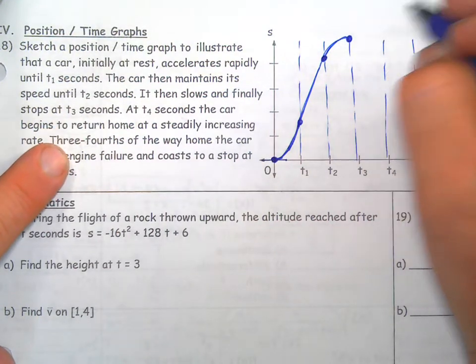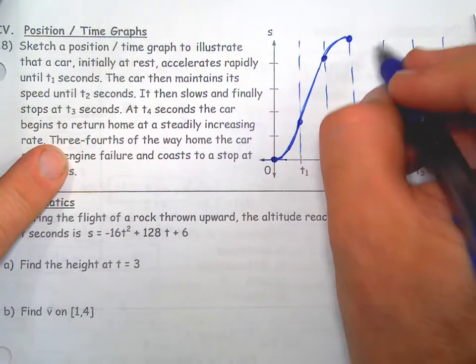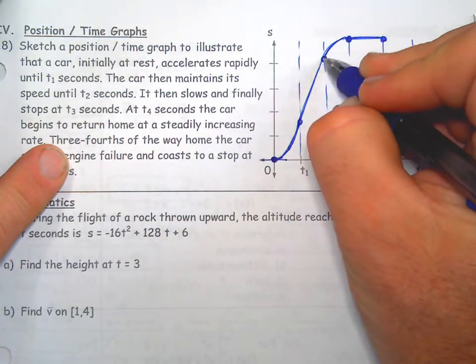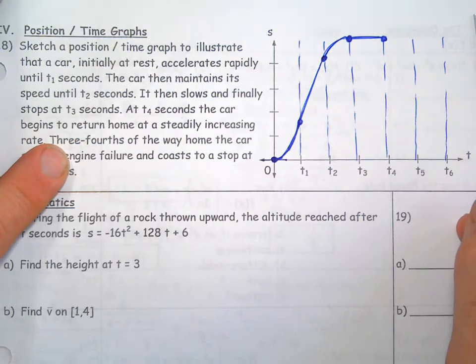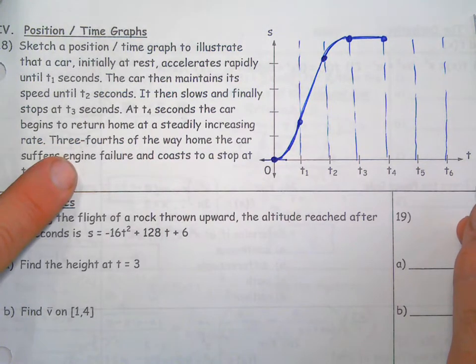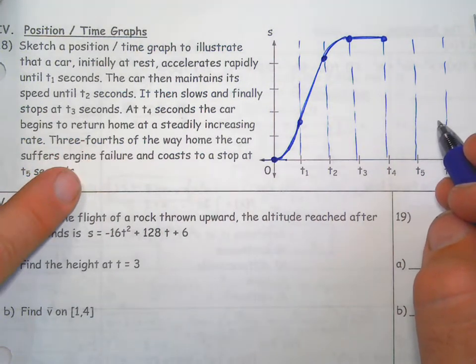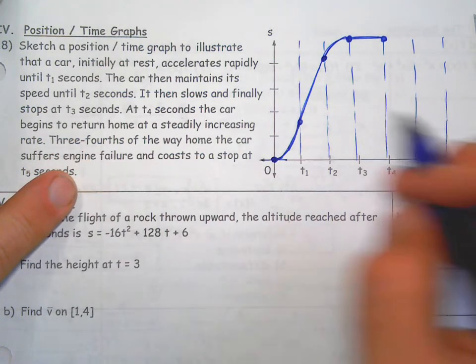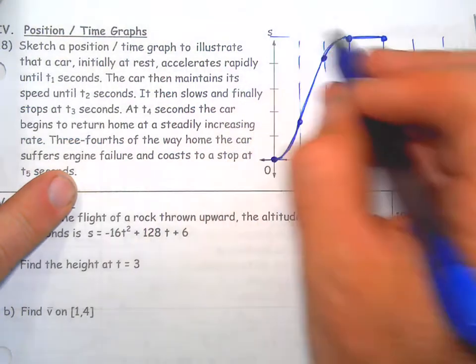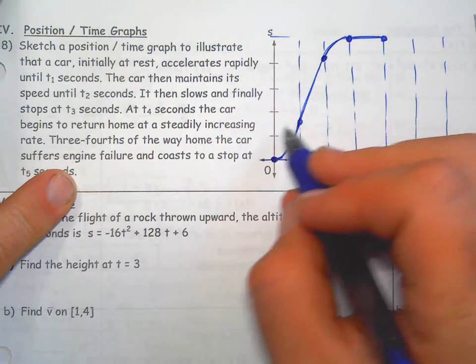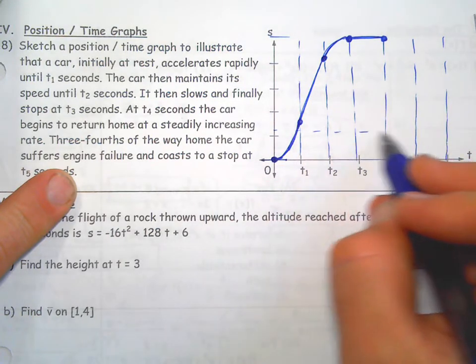And then at t4, it begins to return home. So between t3 and t4, it's not moving at all. So that's a horizontal line. And then a steadily increasing rate. So it's picking up speed, but in the negative direction. 3/4 of the way home, the car suffers engine failure. So 3/4, so I'm up here. 3/4 for me, or 1/4 left, would probably be something like around there.